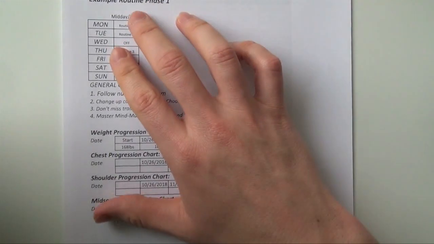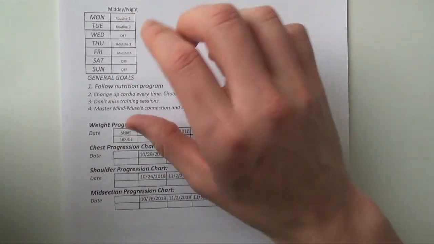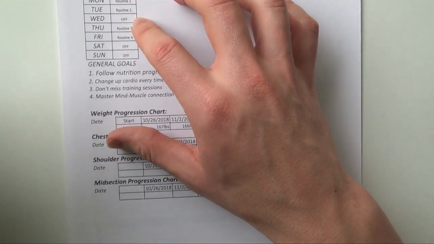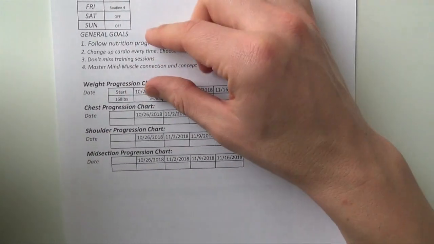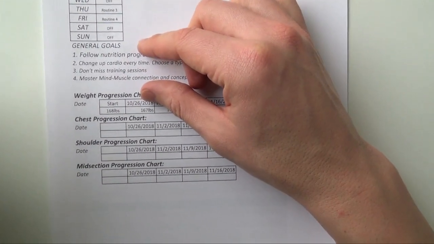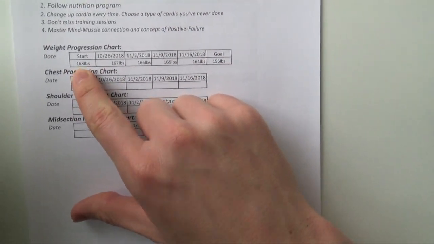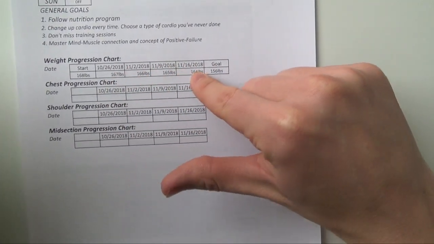So basically here, it will outline exactly which days of the week they're working out. So this person, just for example, is working out 4 days a week on like Monday, Tuesday. They're off on Wednesday. They're working out Thursday, Friday, and then they're off on Saturday and Sunday. We have some general goals based on their assessment that they need to follow. And then kind of some starting goal weight. This is just an example, ending goal weight, and then kind of week to week how they should be progressing.